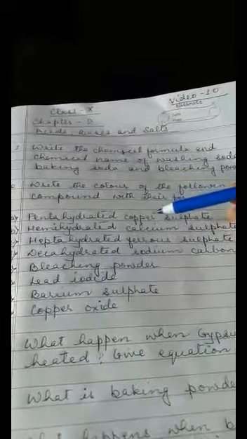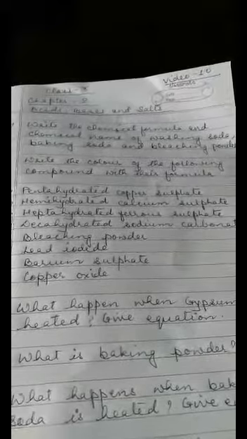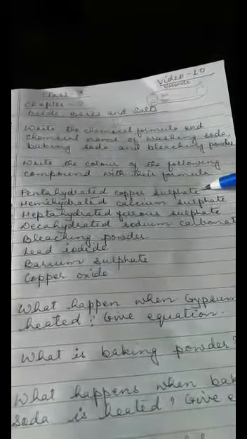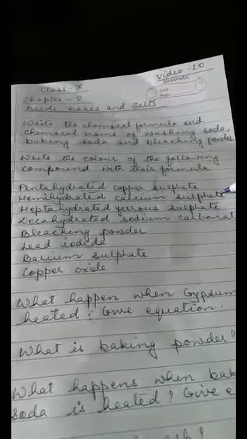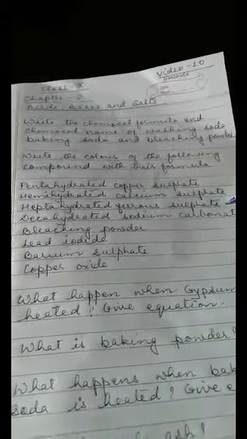Second question is, write the color of the following compounds with their formula. Write all these compounds, then make two lines like this, and first you write the color and then the compound, the chemical formula. So pentahydrated copper sulfate, it is blue. Hemihydrated calcium sulfate, it is white. Heptahydrated ferrous sulfate, it is green. Green vitriol, so it is green.